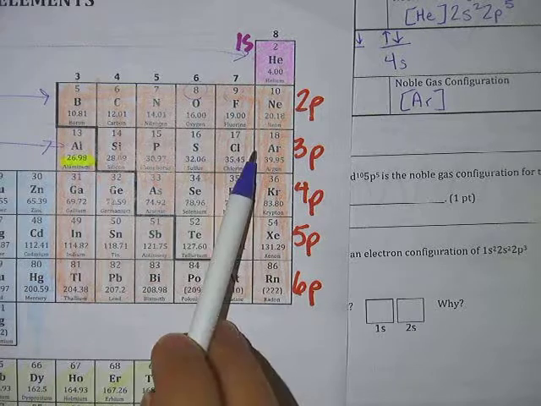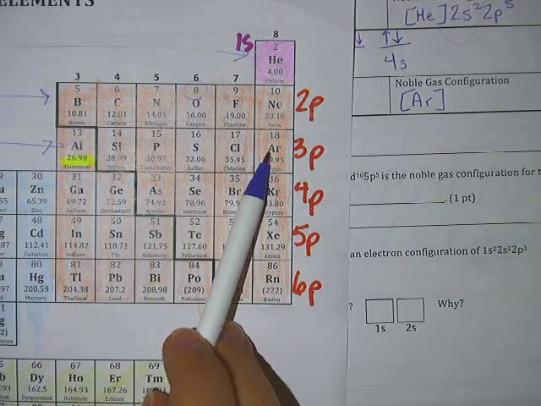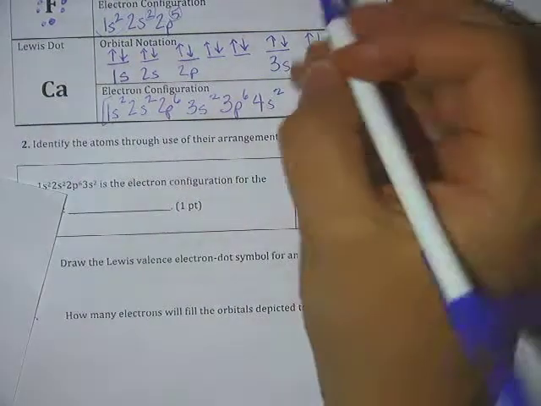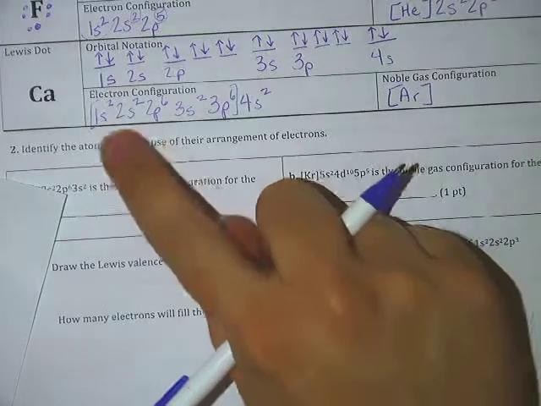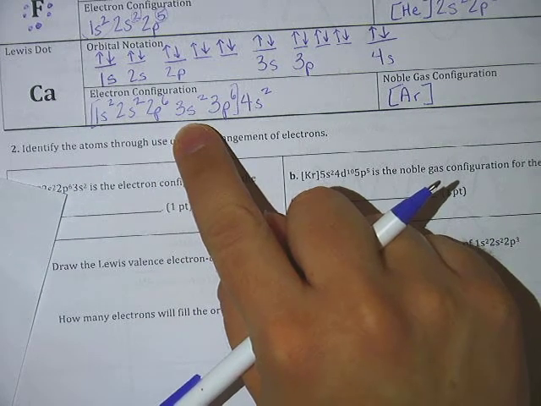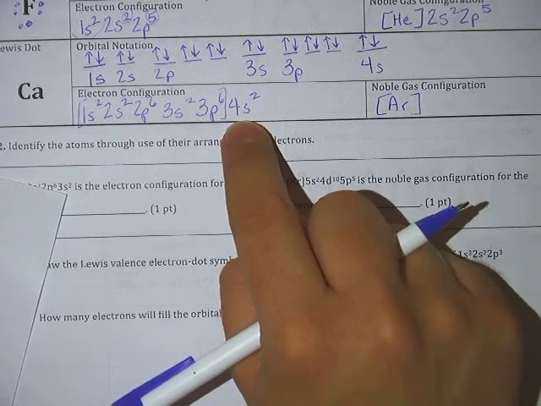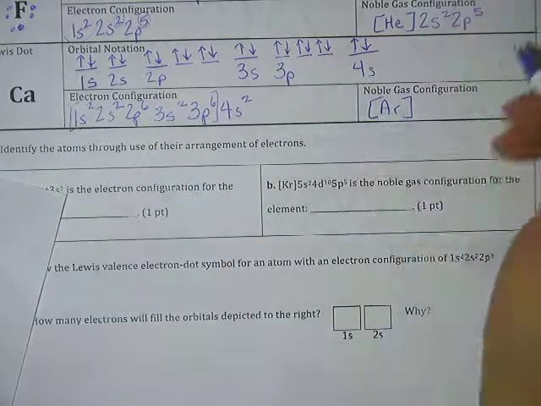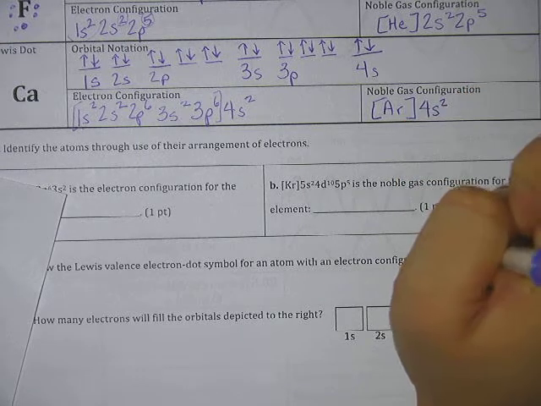Which means from the beginning through 3p6 is argon. So from there to there, that's argon. When I write argon, it's the same as writing all of that junk, just shorter. But this 4s2, that's past argon, that's not part of argon, that's just part of calcium, so I still have to write that part.